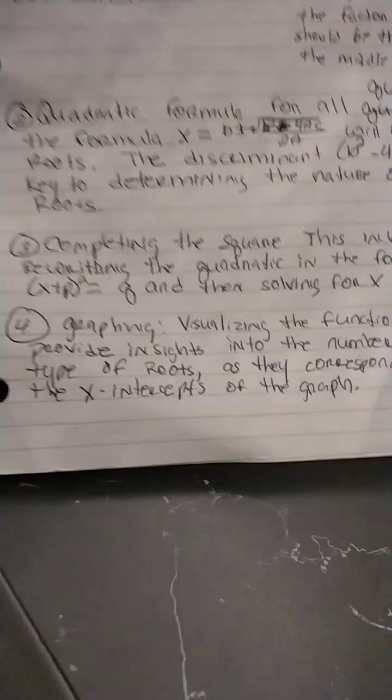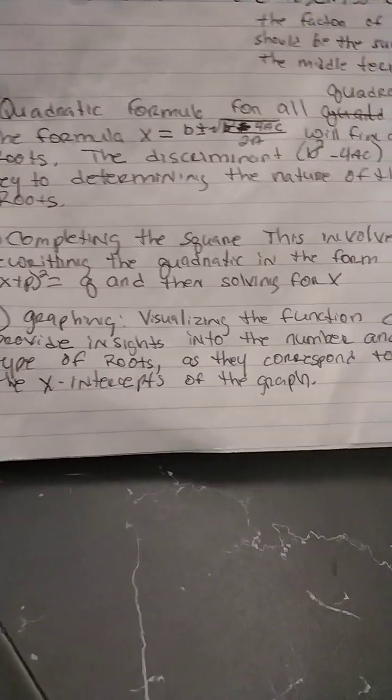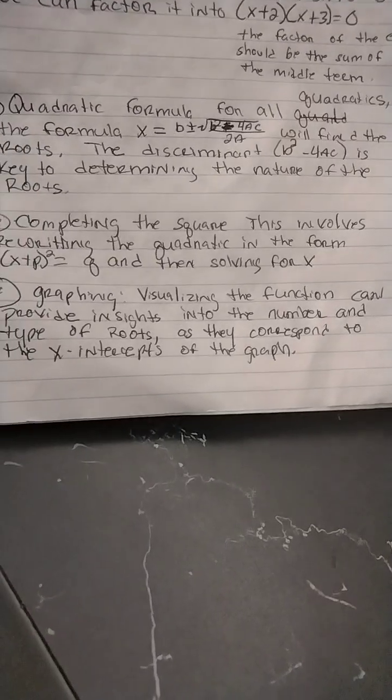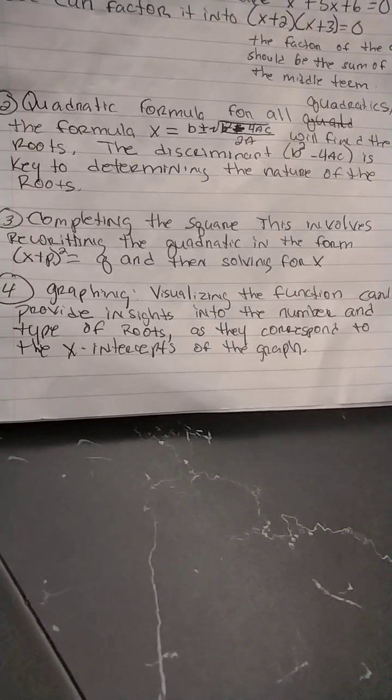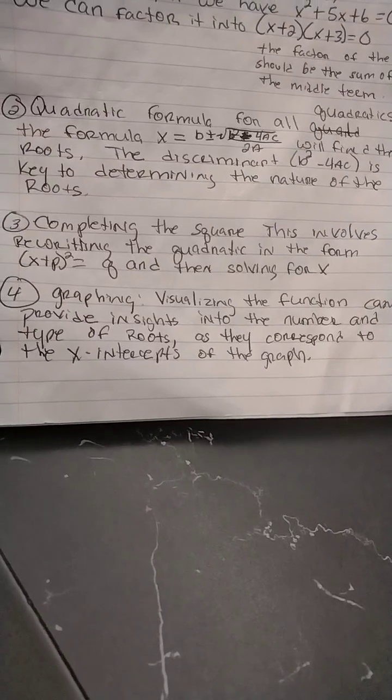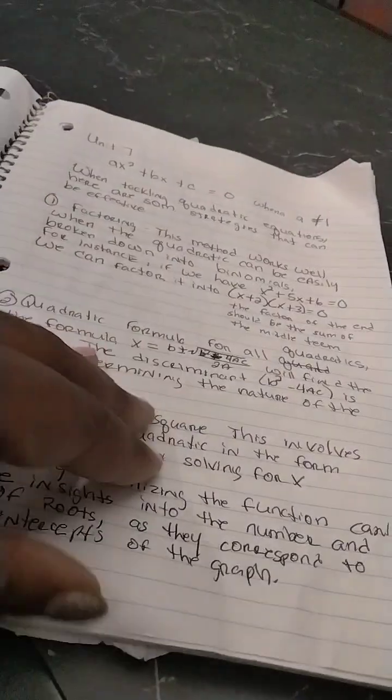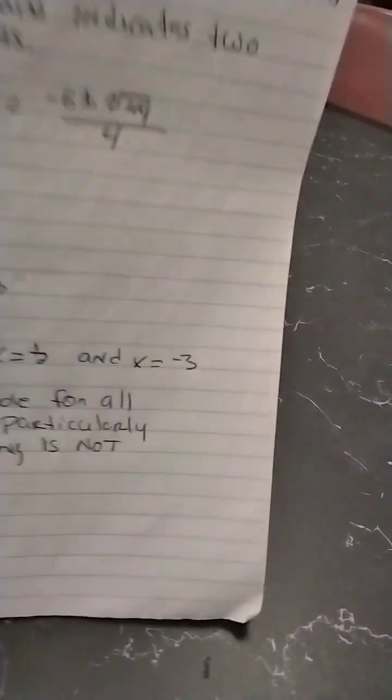I don't like graphing. Graphing, visualizing the functions, can provide insight into the number and type of roots as they correspond to the x-intercepts of the graph. Okay. So as we continue on the next page, I'm going to give you an example of a problem.